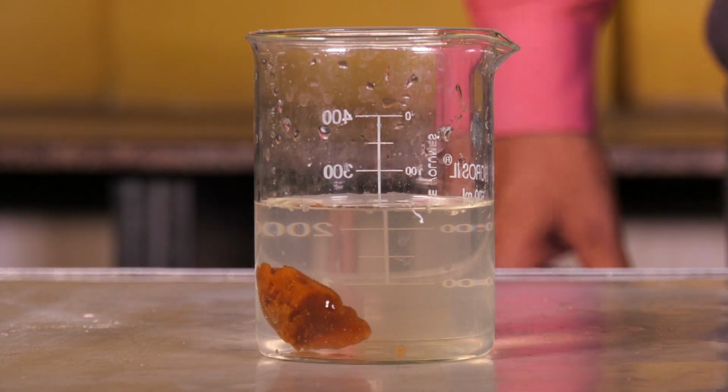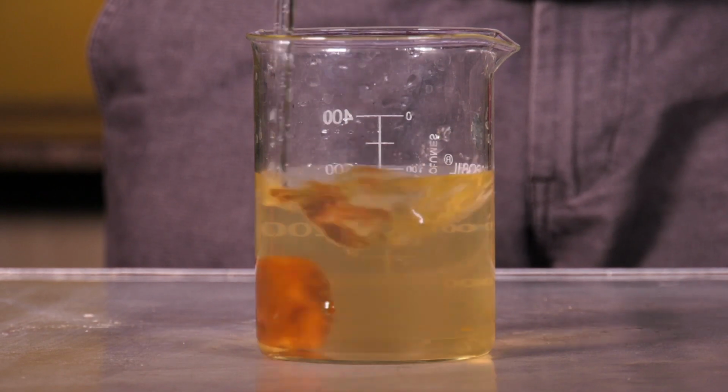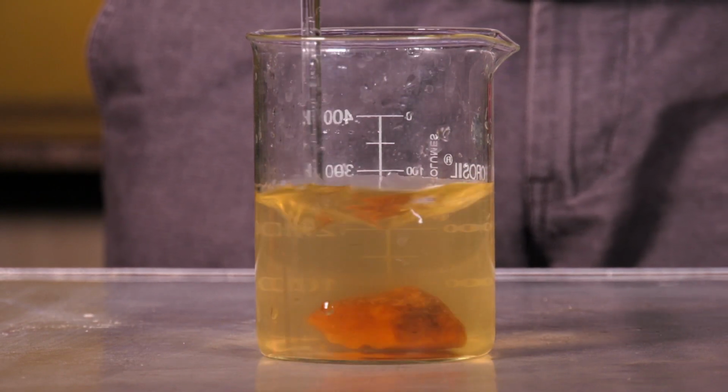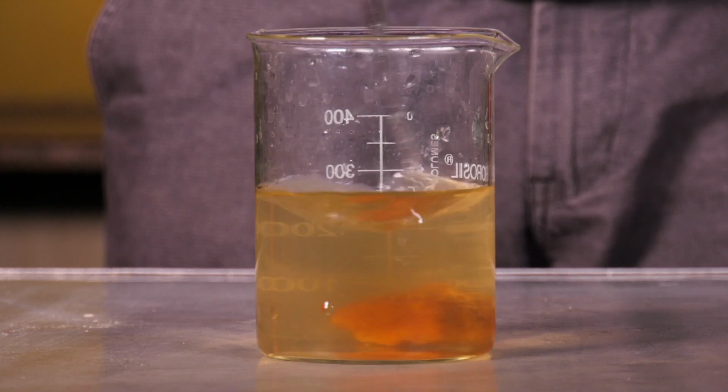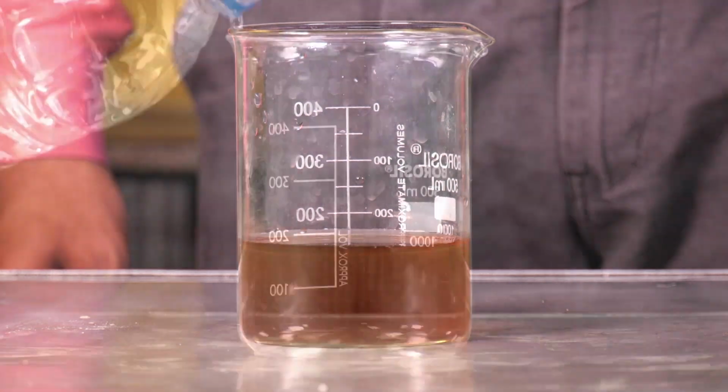Allow the jaggery to soak a while and then gently stir the water. The water takes the brown hue of the jaggery and turns sweet.